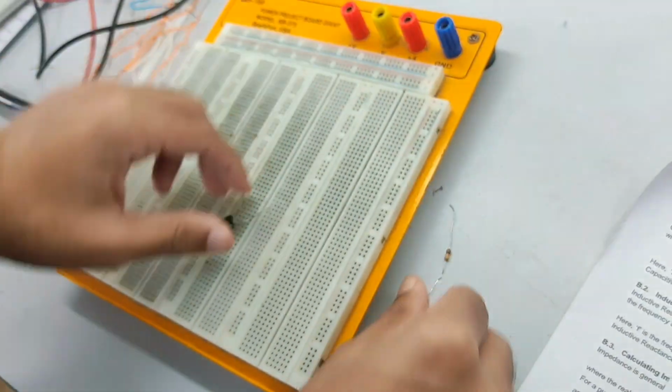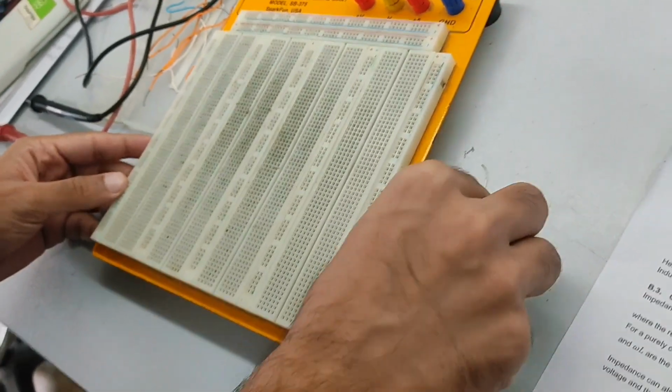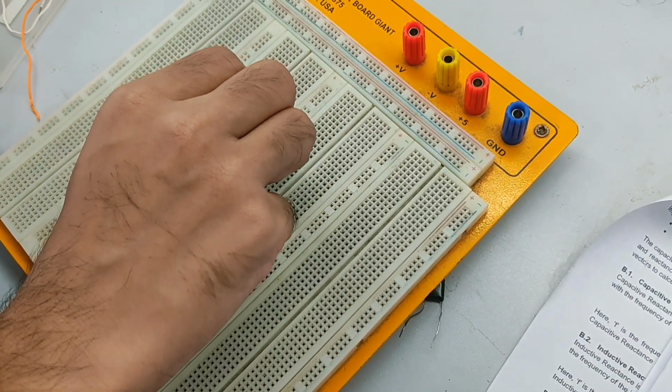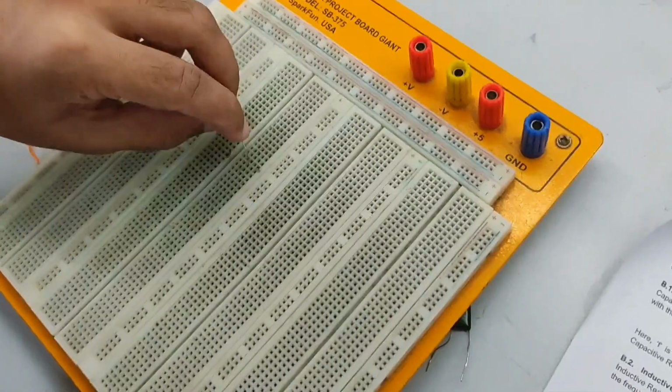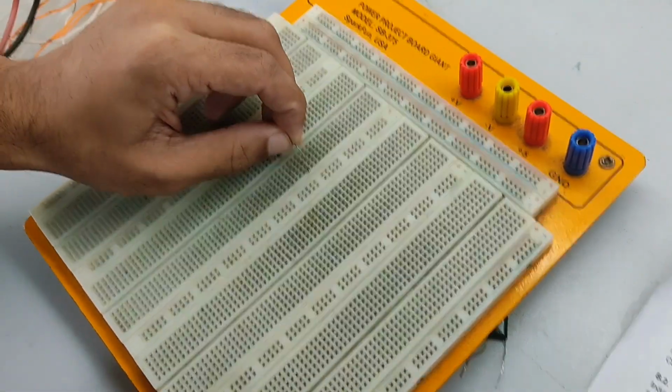I will show you how to practically measure the values of VC and VR. You will have to complete the rest of the data yourself. Let's begin by building the circuit on the breadboard. Watch closely how I am doing it.